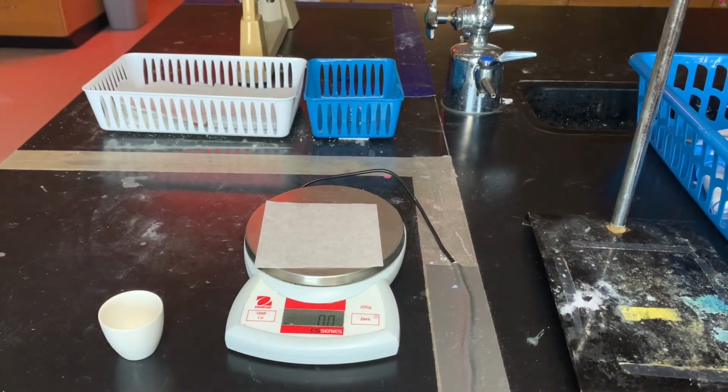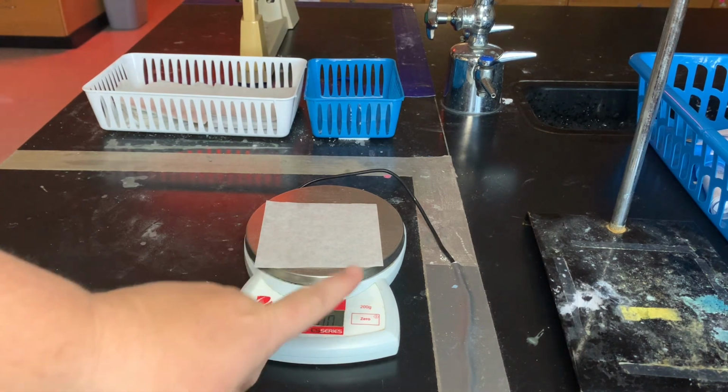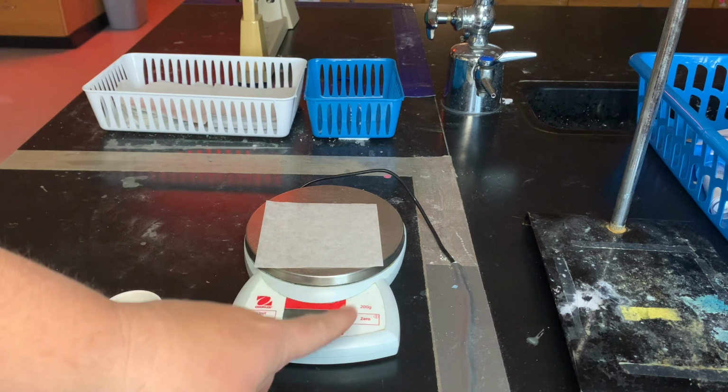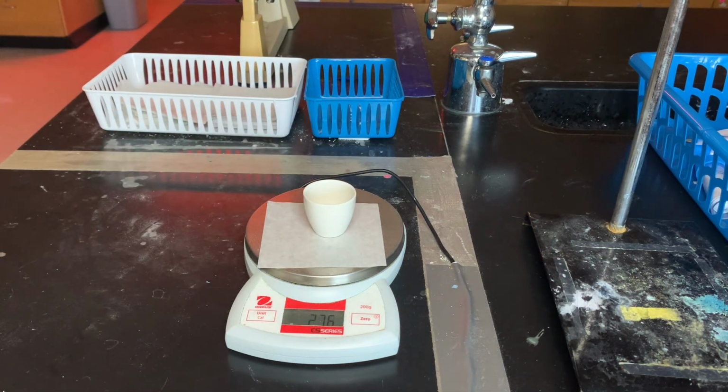So the long part will probably be you having to let this cool down because it's going to be very hot. I would encourage you not to burn yourself with it. Okay? Allow it to cool. Once it is cool enough that you can touch without burning yourself, put your weighing paper back on the scale, zero it out, and place it on there. Record what you have.